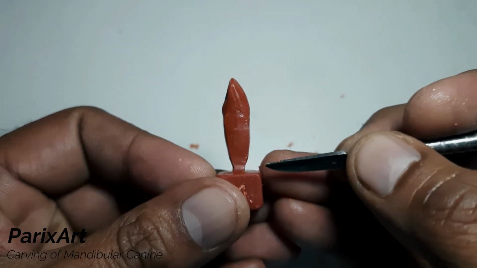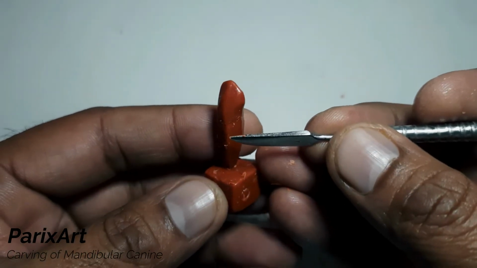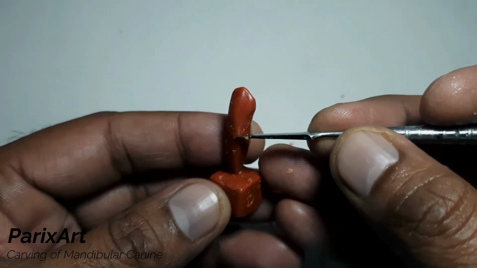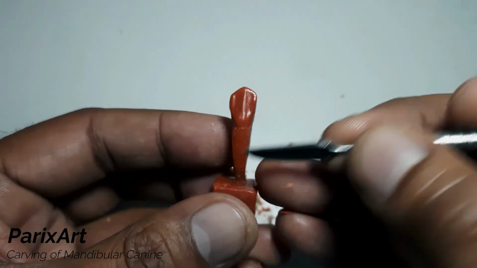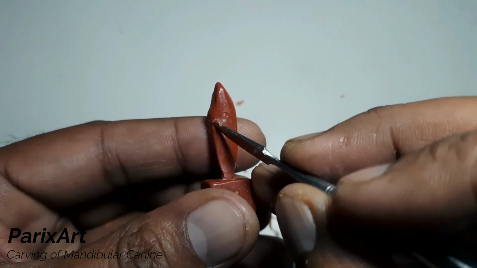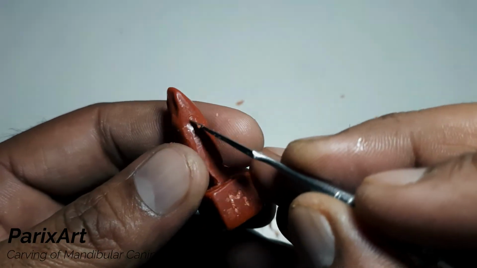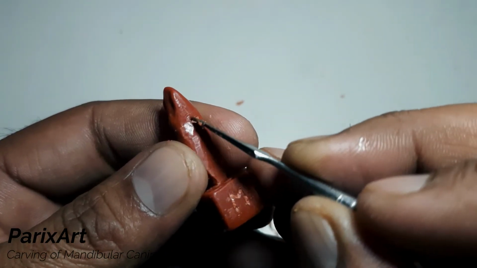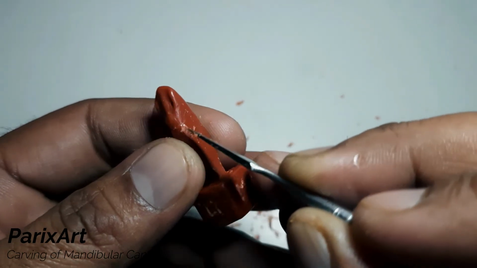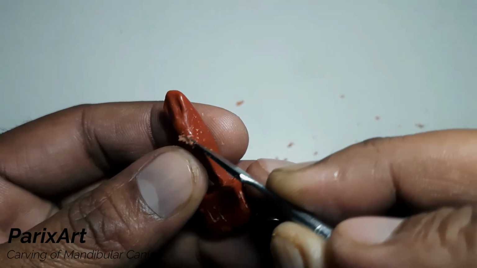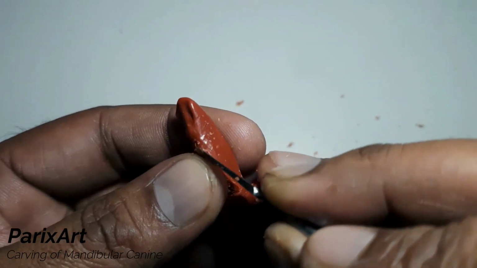Okay, so now we are done with the gross shaping, but we need to do only two things now. First, to round off these sharp line angles, and second, to finish the cervical part because we want the root to emerge. Very lightly carve involving the tip of the carver to redefine the cervical. Follow the curvature of the cervical line. Very light gentle strokes of the carver.